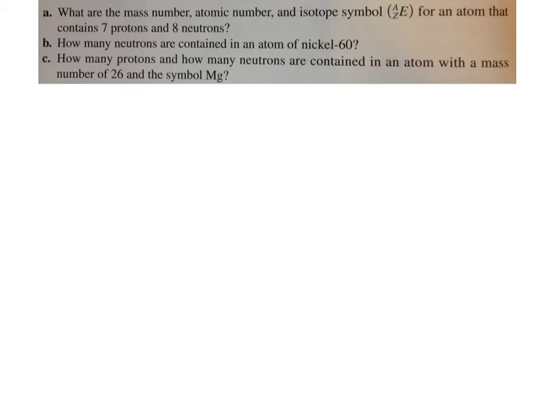Okay, let's do some examples here. Let's do A. What are the mass number, atomic number, and isotopic symbol, or nuclear symbol, for an atom that contains 7 protons and 8 neutrons? So, we are going to take as the symbol E, because we don't know what it is, and as atomic number, that's the number of protons, that's 7, so we're going to put 7 on the bottom. And we know the protons plus the neutrons give us the mass number, so 7 plus 8 is 15, and that is the number that goes on top. So this is the answer for A.